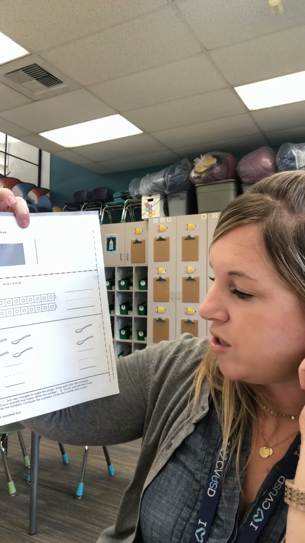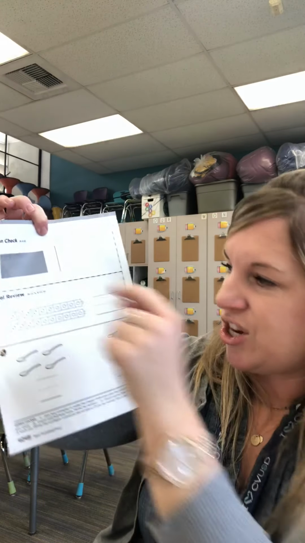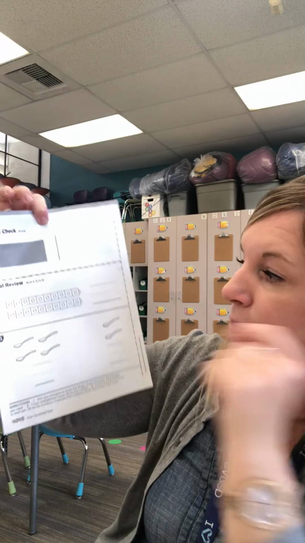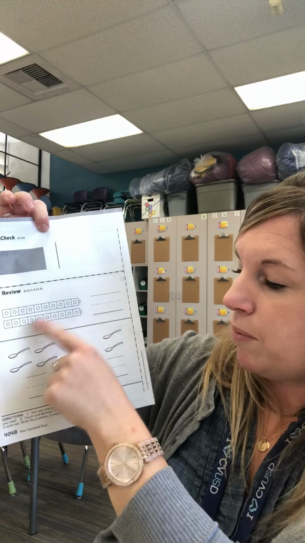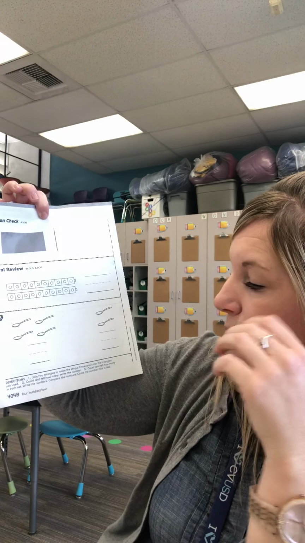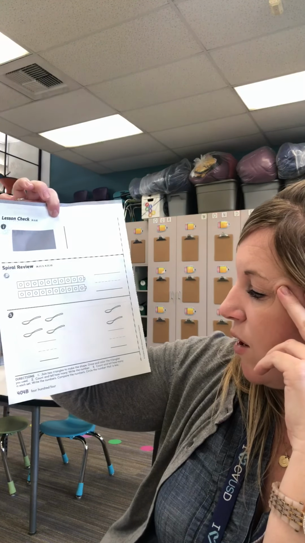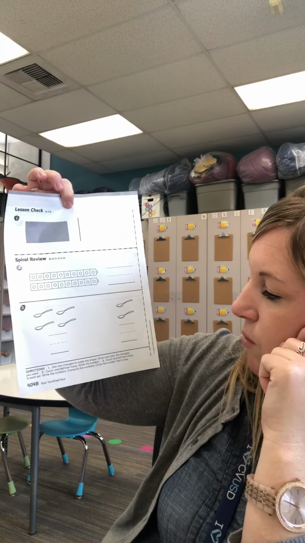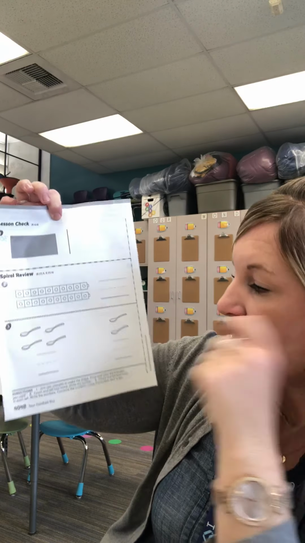Number 1, join 2 triangles together to make this shape. Number 2, count and tell how many, write the number. So they're counting all of these little blocks or cubes. And then number 3, write and tell how many in each set. So this would be 4 spoons, this is 2 spoons. Compare the number, circle the number that is less. Easy peasy lemon squeezy.